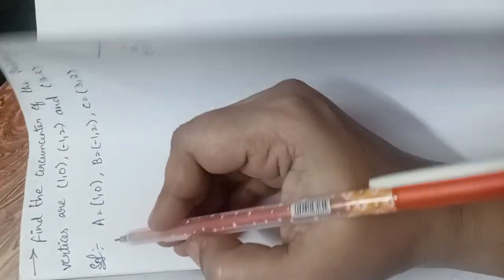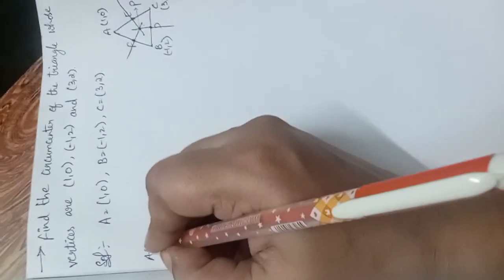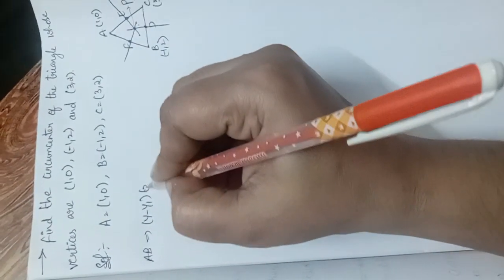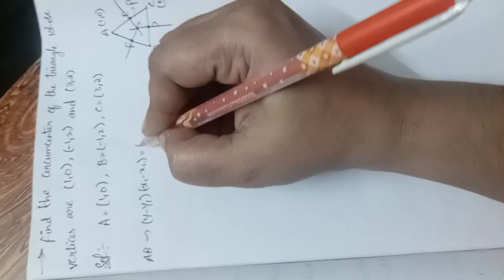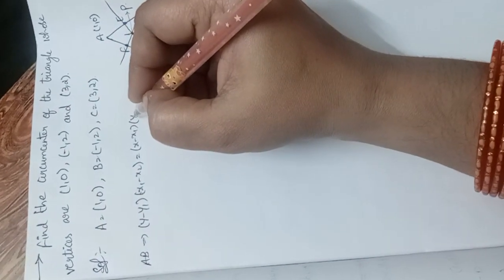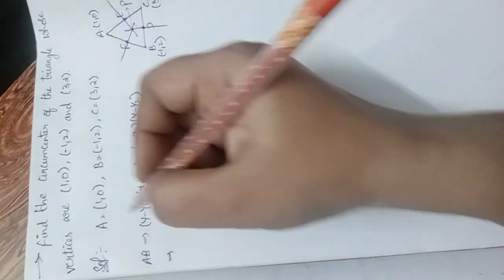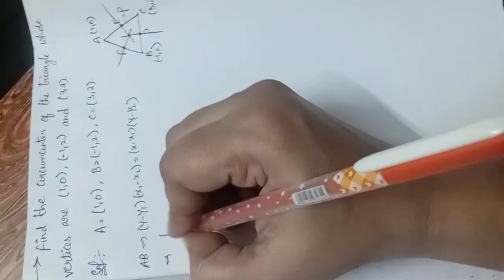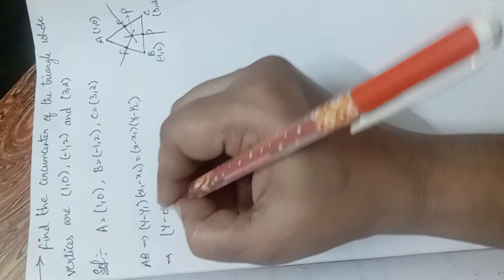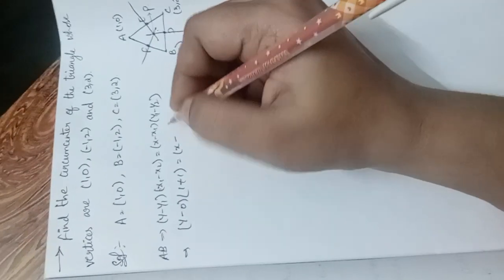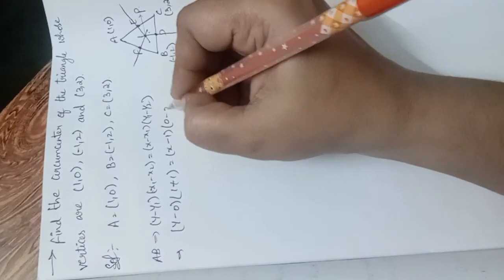Okay. So the equation for AB, what is the formula? (y minus y1) into (x1 minus x2) equals (x minus x1) into (y1 minus y2). Here, for A and B: y minus y1 is y minus 0, x1 minus x2 is 1 minus (-1), which is plus 1, equals x minus x1, which is x minus 1, into 0 minus 2.